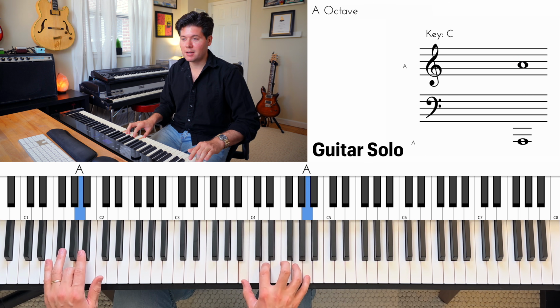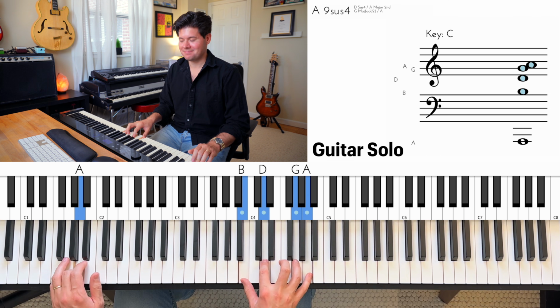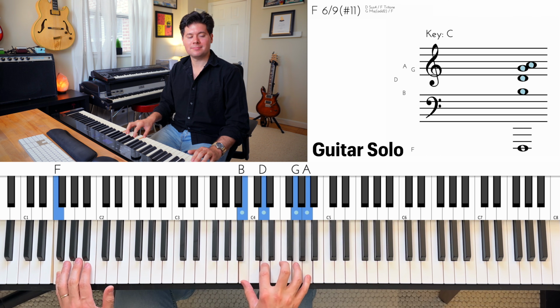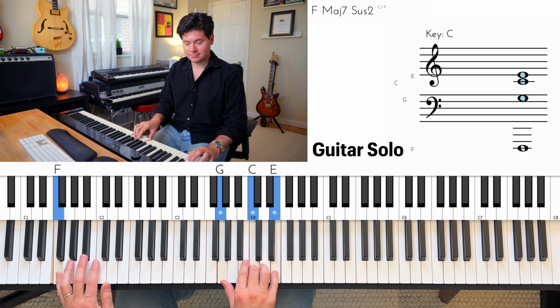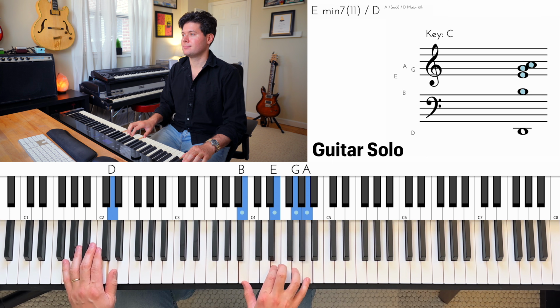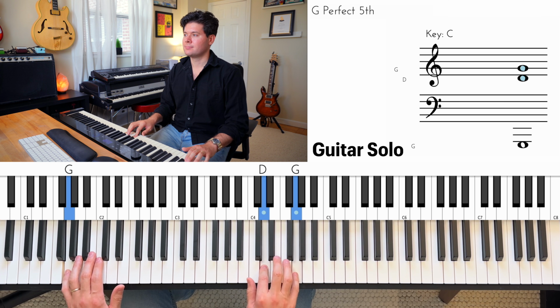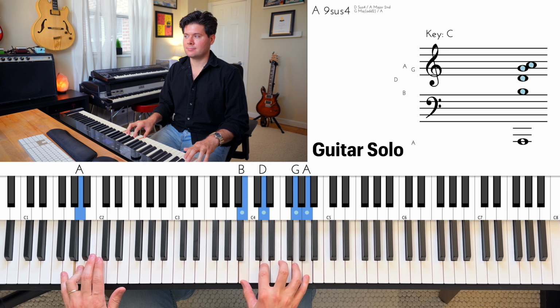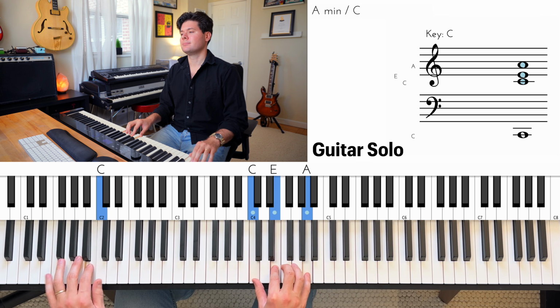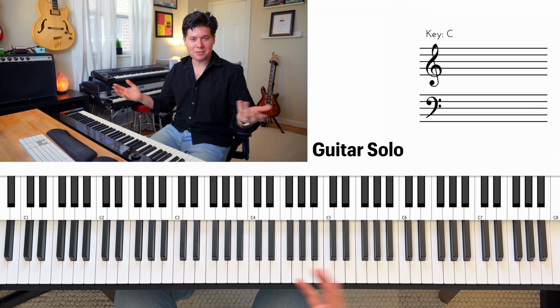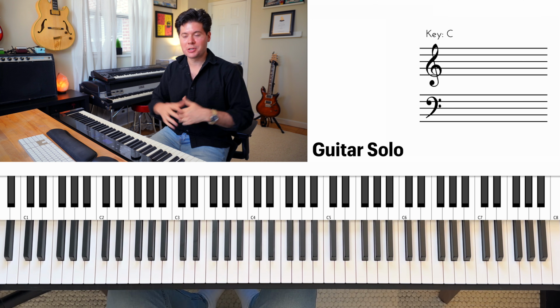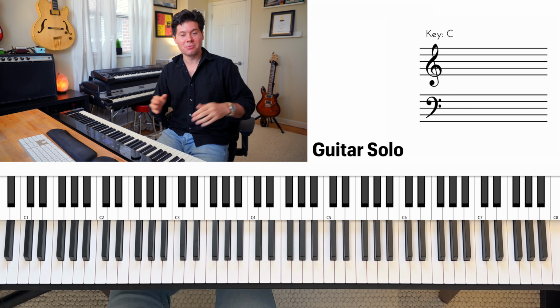Repeat, if you want. You can play that as many times as you want. Communicate with your guitar player if you have one in your band, or if you don't, just cut that part out.